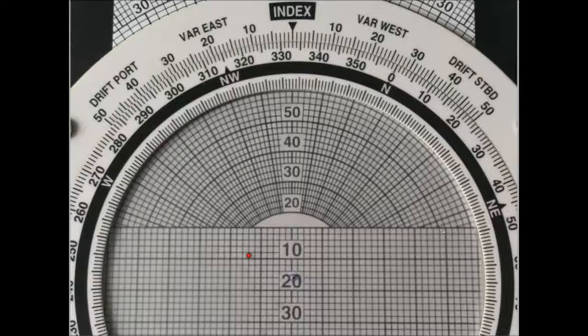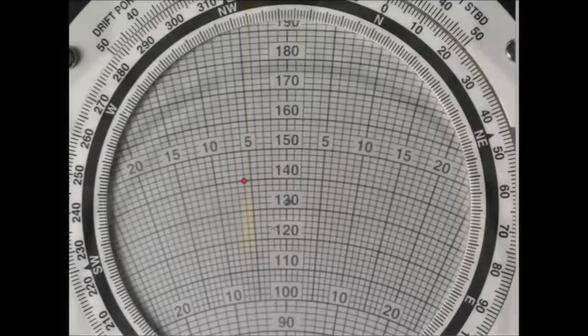The next part is to push the entire wheel up the graph until this dot reaches our true airspeed. So we're moving the entire graph upwards. Once we've moved the entire wheel upwards and we make that dot stop on our true airspeed, which in this case was 140 knots, there it is.